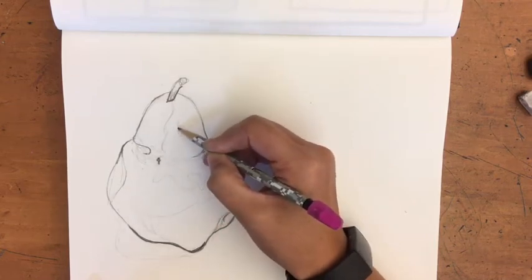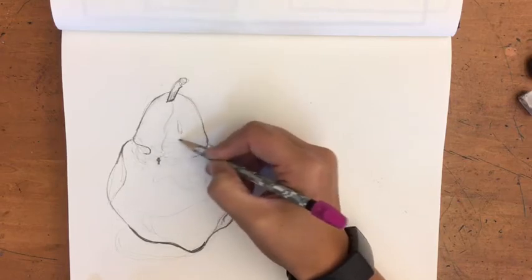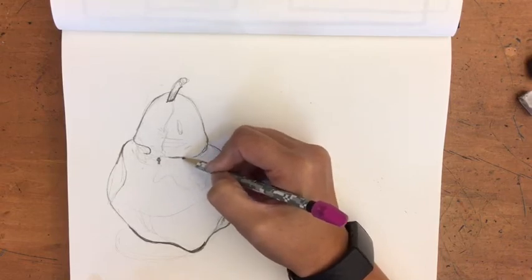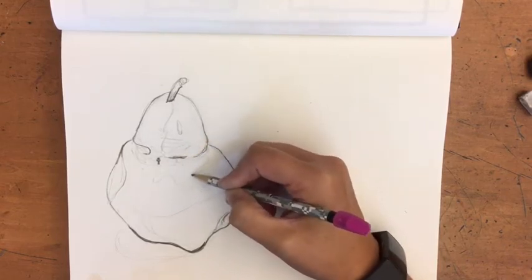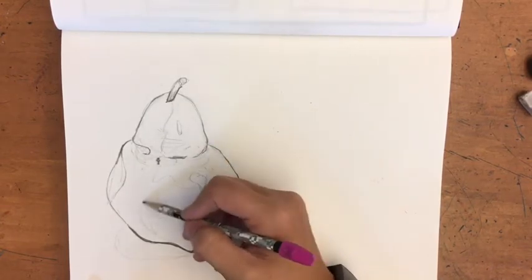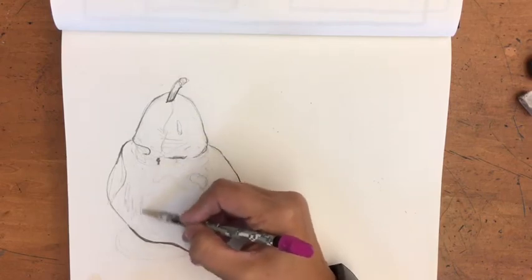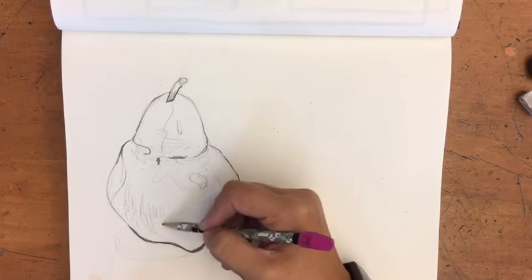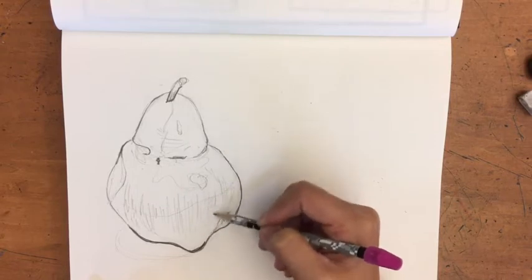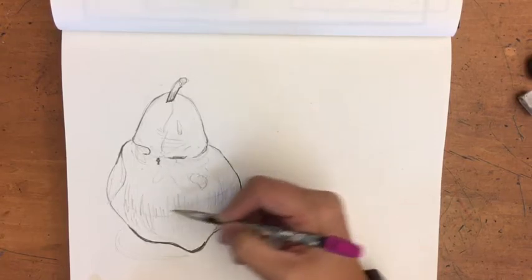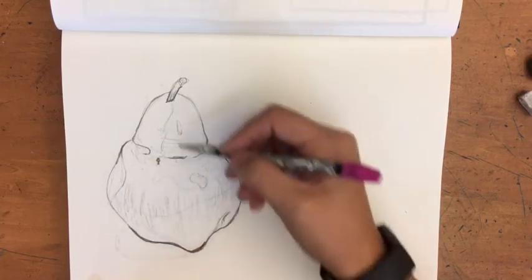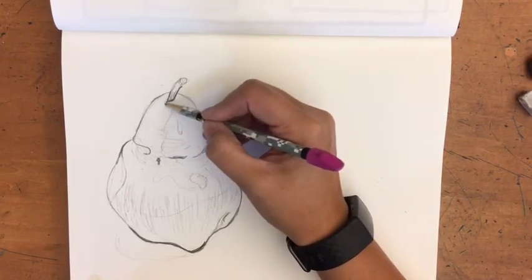I see a highlight, so I would outline highlights with very light lines. So believe it or not, you can get a lot of variety of line with just a simple drawing utensil like a pencil. There's some markings on this pear, so I'll add those in. So this is all line, right, showing texture. They're just wispy lines, sort of like hatching. If you ever do hatching and cross hatching, same basic thing. So you can add details like that.